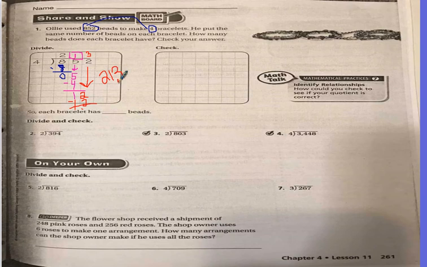Okay, so let's come over here and let's check it out. So I'm going to write 213, and I'm going to take that times 4.